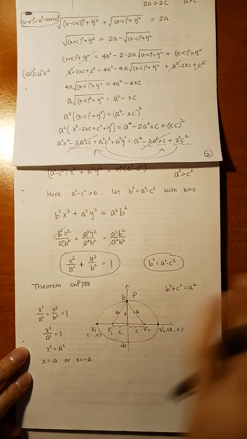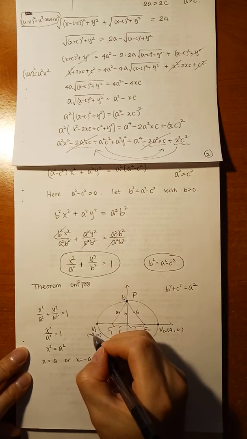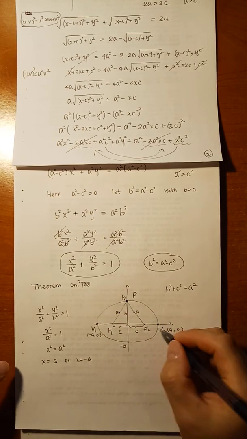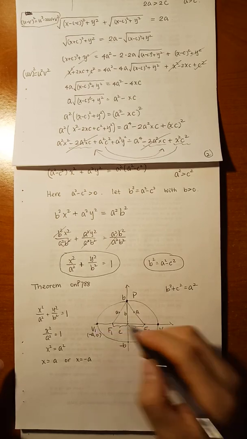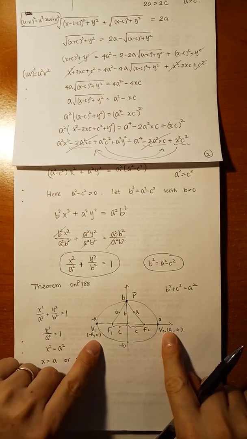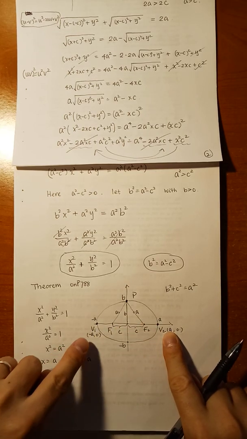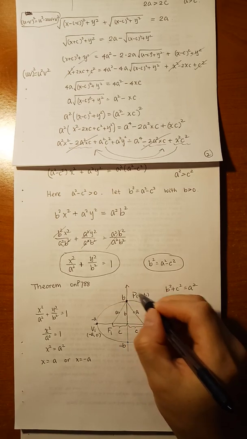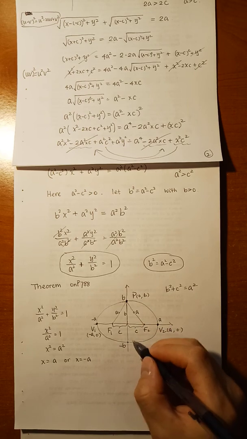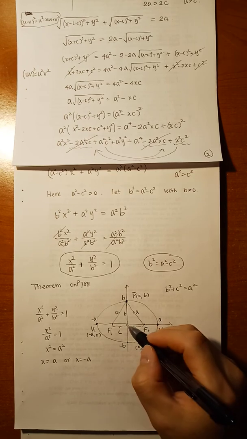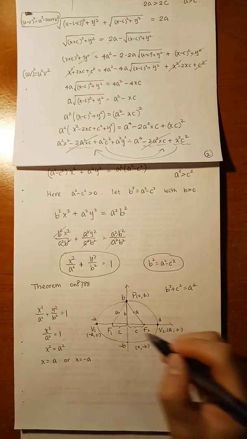So one is a, the other one is negative a. Actually this part is a on the right side, this part is negative a on the left side. Left side of the x-axis is negative, right side of the x-axis is positive. So we get here (a, 0) and (negative a, 0). So this x-coordinate is a, this x-coordinate is negative a. The coordinates of the vertices will be (a, 0), (negative a, 0). The coordinates of the other two points on the y-axis will be (0, b) and (0, negative b). And the c is this part. This is c.